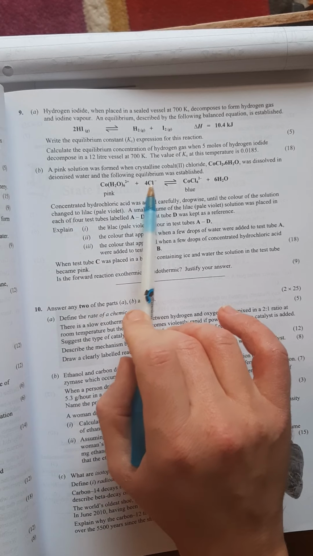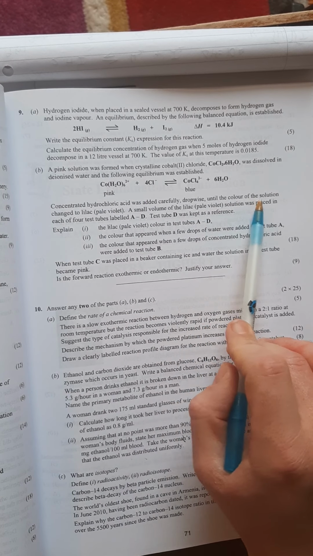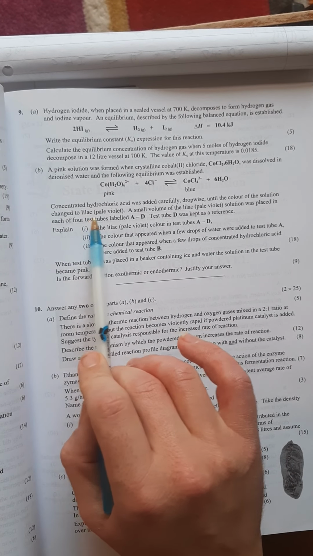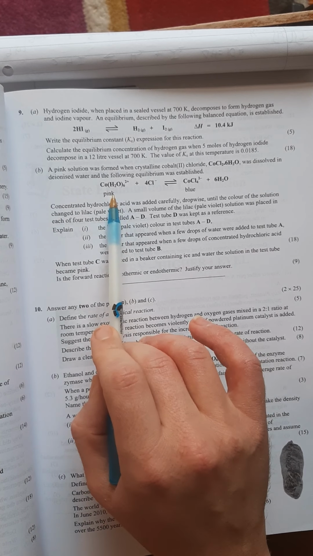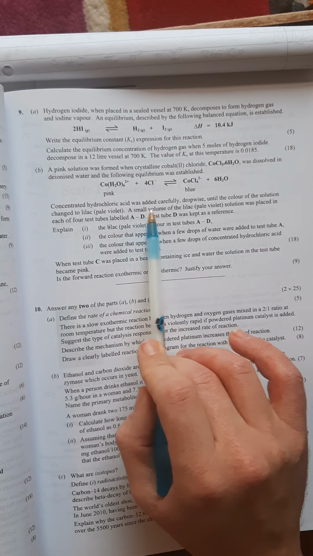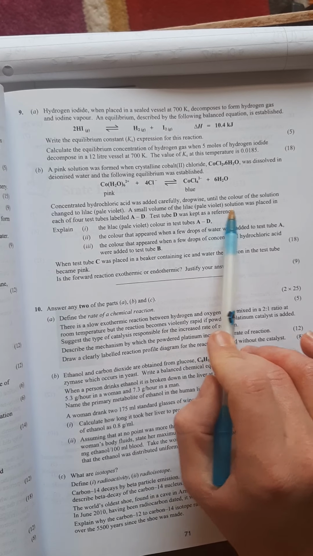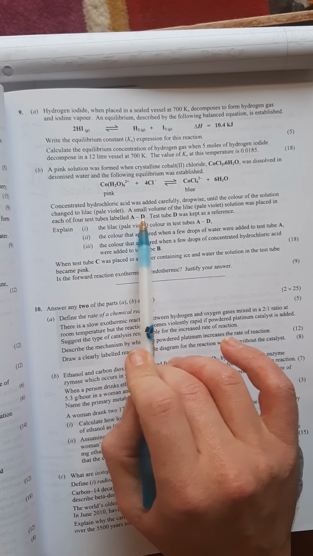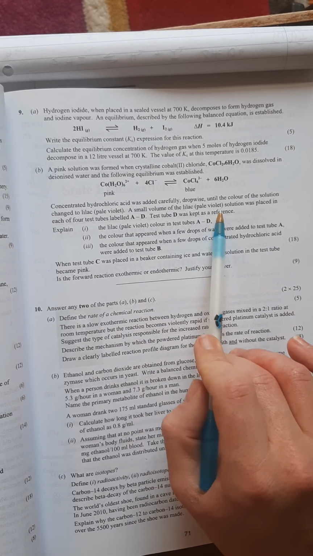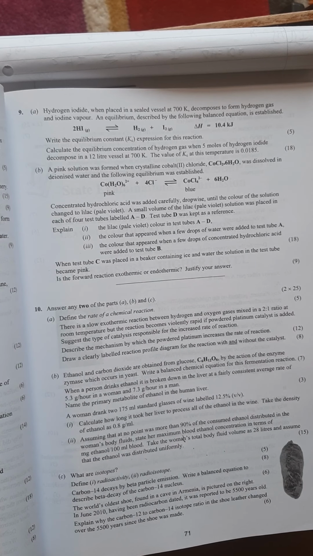Hydrochloric acid would give us the chloride ions, until the color of the solution changed to lilac, which is a pale violet, so somewhere between the pink and the blue. A small volume of the lilac solution was placed in each of 4 test tubes, A to D. Test tube D was kept as a reference. So the first question is: explain the lilac color in test tubes A to D.